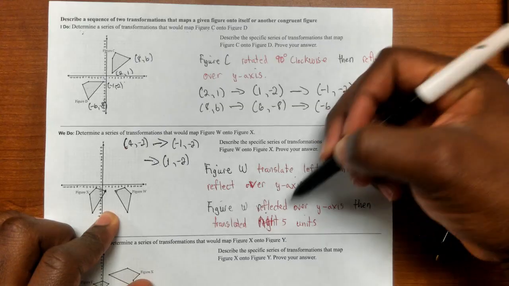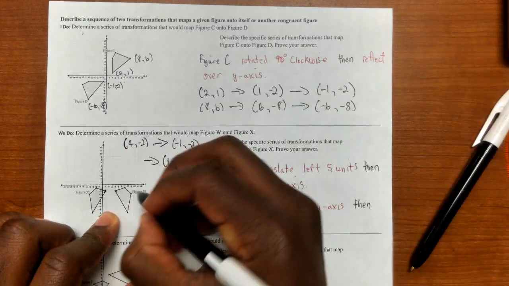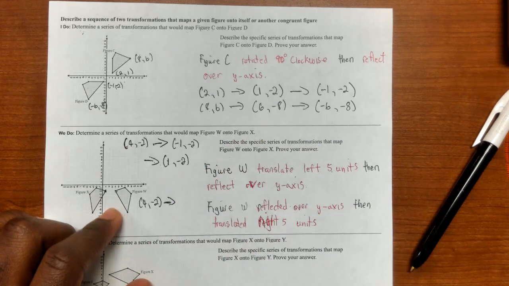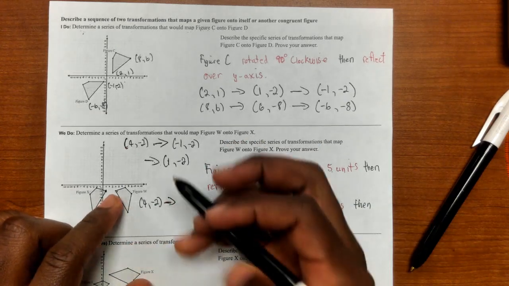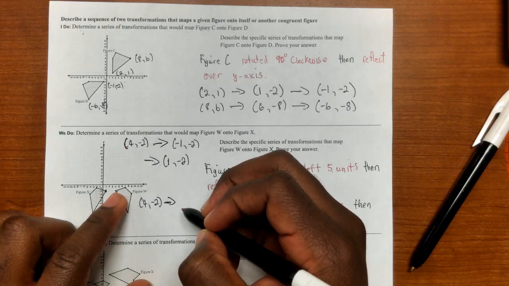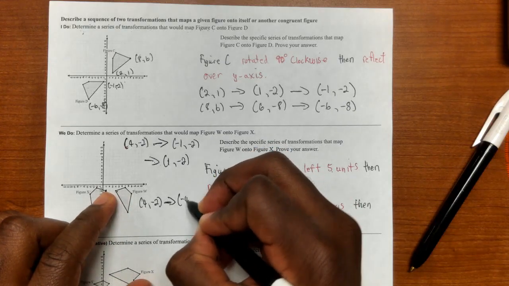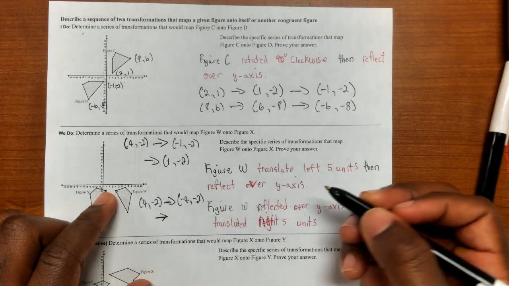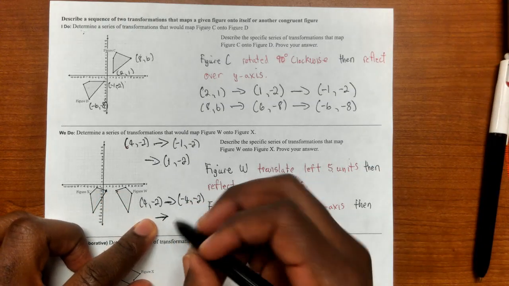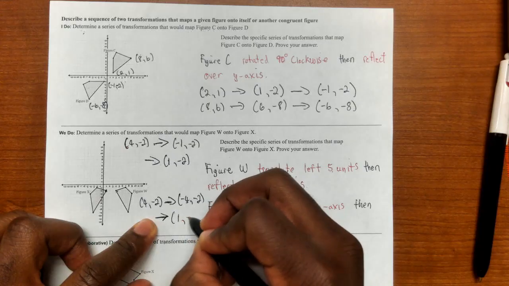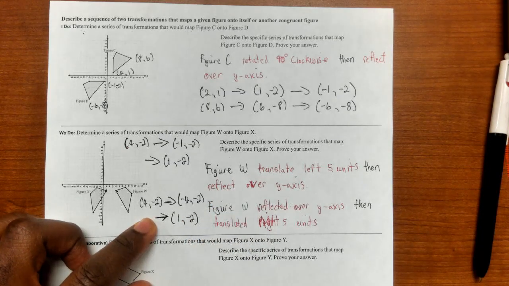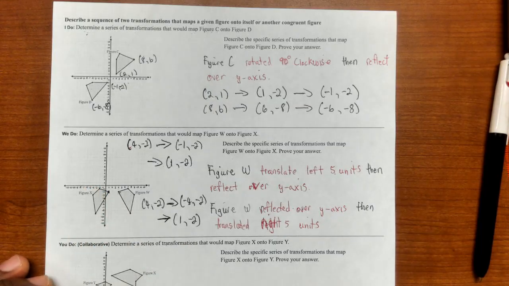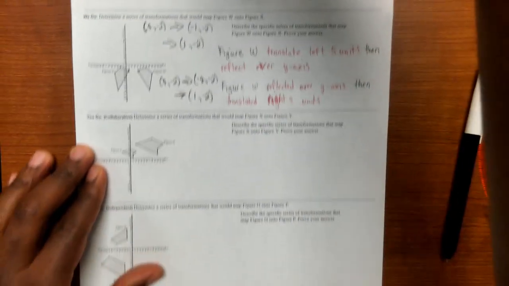But if I did reflect over the y first, 4, -2, I change the x value, keep the y value the same. So that would be -4, -2, and then right 5 units would mean that I add 5 to the x value. So that would be 1, -2. Okay. So again, guys, that's how you would prove it for each of these different points, and if you try the other points, it would work. Okay. Let's try the next one.